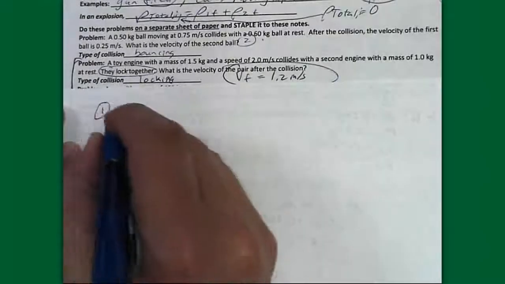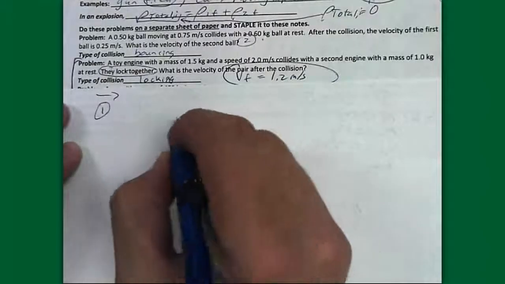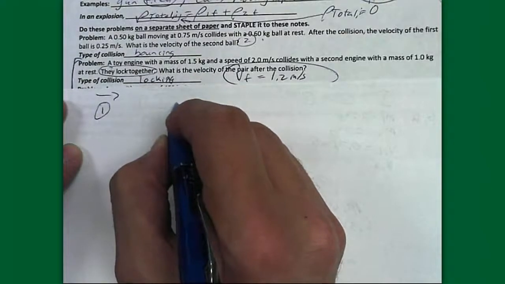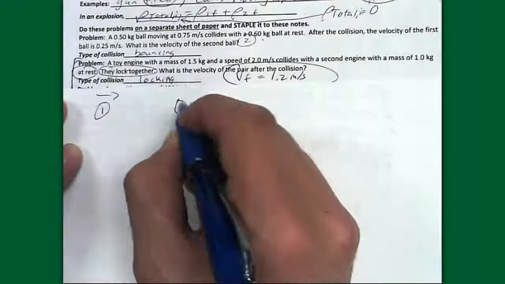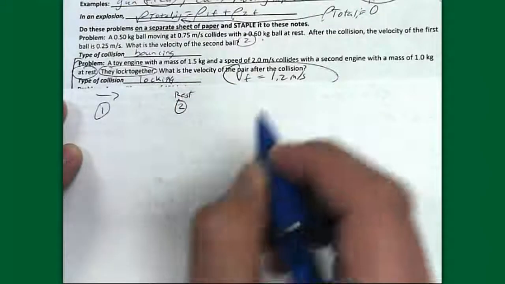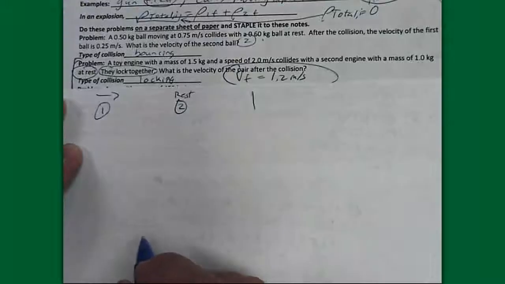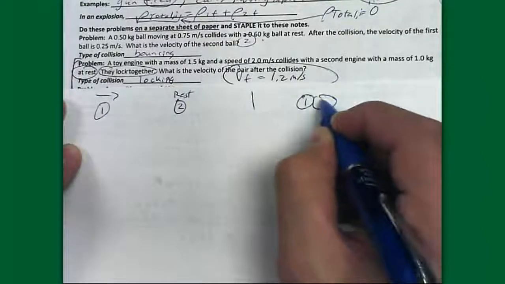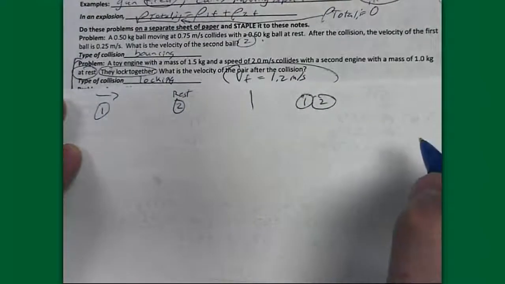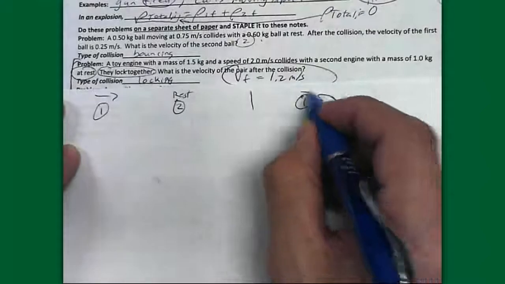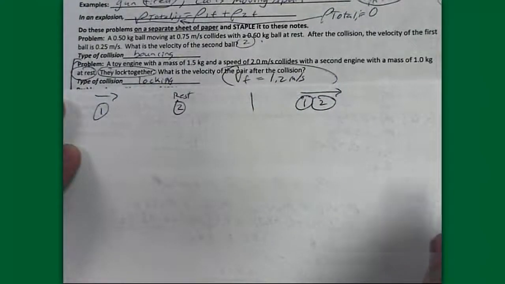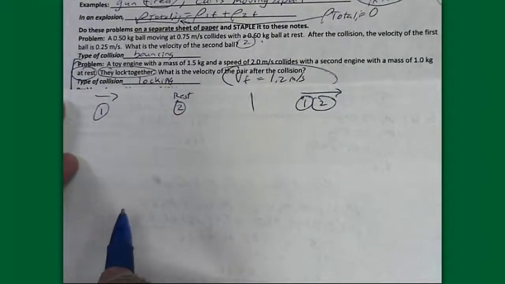I have object number 1 that's moving in this direction, collides with a second engine that is at rest. Okay, so I'm going to write rest here. Right? After the collision, these two objects are now stuck together. Object 1 and 2 are stuck together, and they will move off in this direction. They will definitely move off to the right. I want to know the velocity of the pair after the collision.